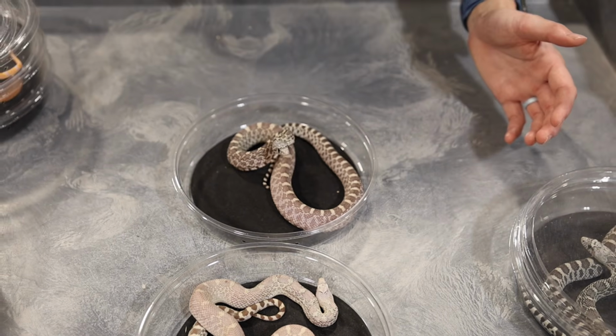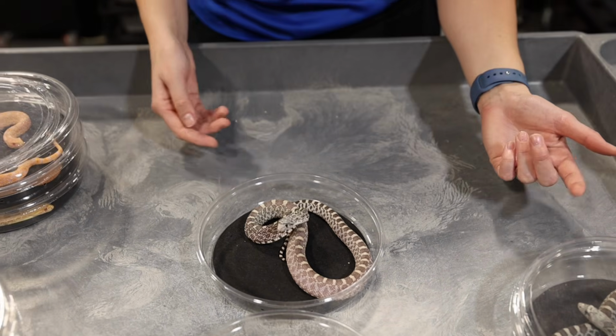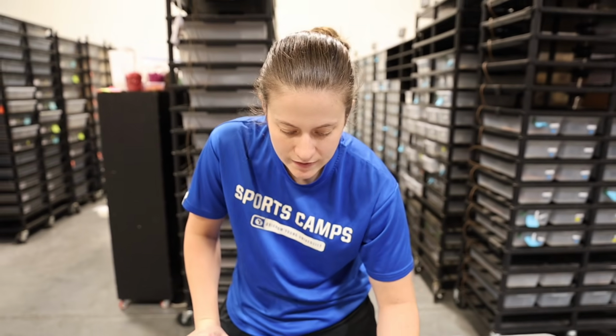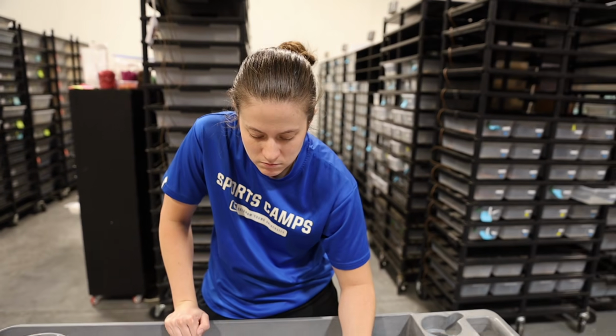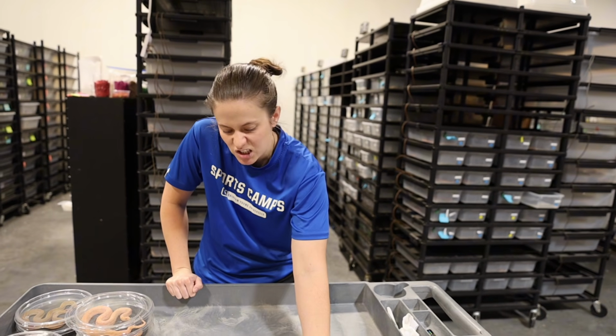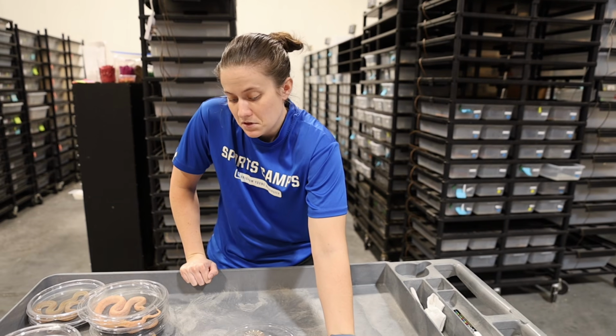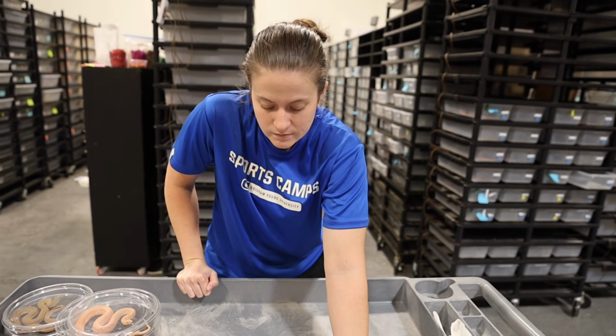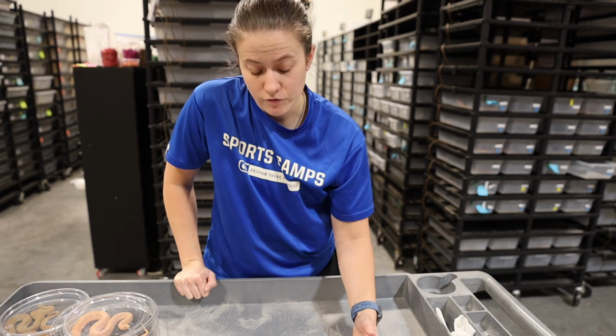But anyways, most of your typical Balaam babies, the Trumbauer Balaams, will look something like this, where they have more of that bluish look to them instead of this pinkish lavendery hue. I don't know what to call it exactly, but big differences there for sure.